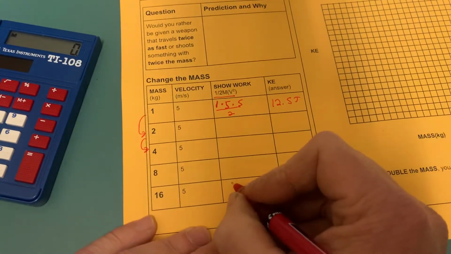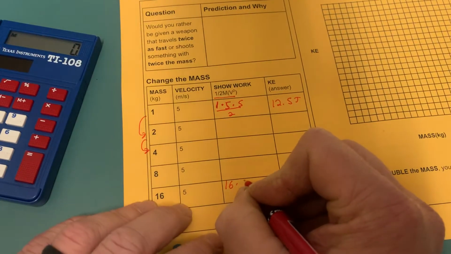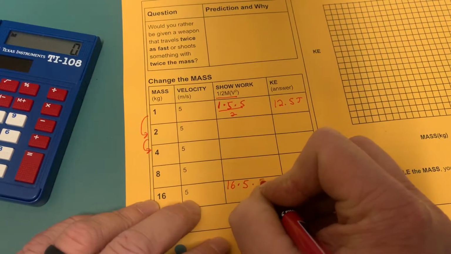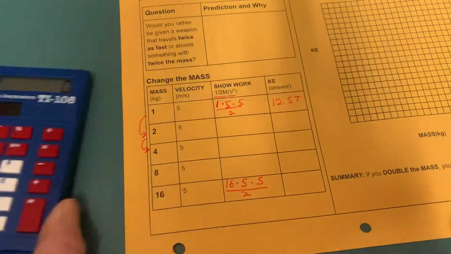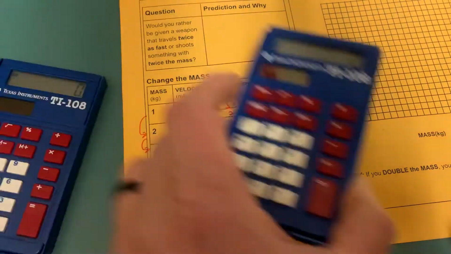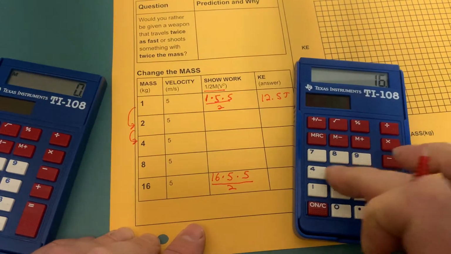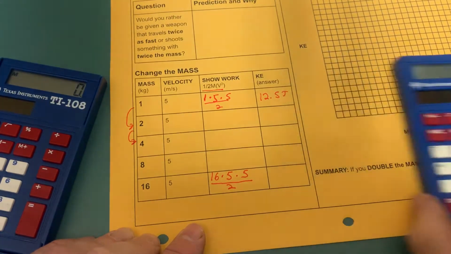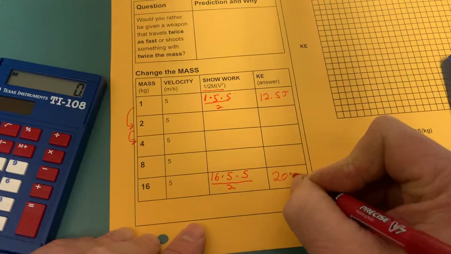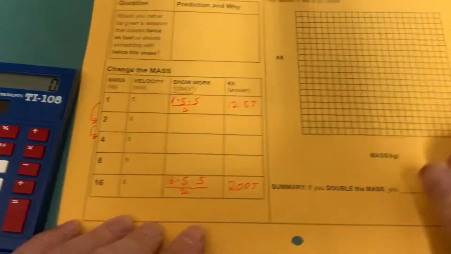Okay, so in this case, we're going to do a mass of 16 multiplied by 5 multiplied by 5 divided in half. I'm not smart enough to do that one without a calculator, people. 16 times 25 divided by 2 is 200 joules. Okay, so I'm not going to go through these. You're going to do that, but you need to set up your graph.